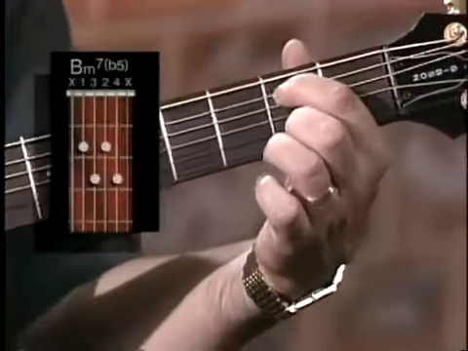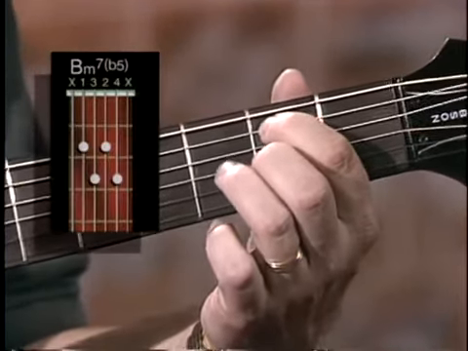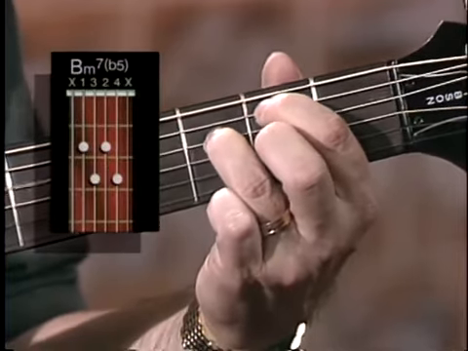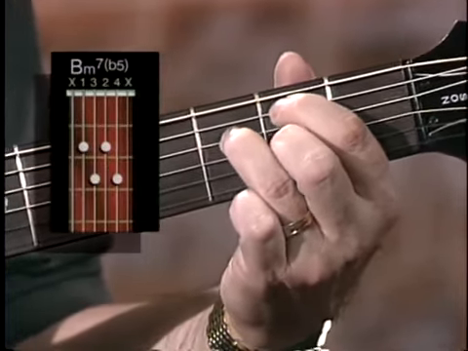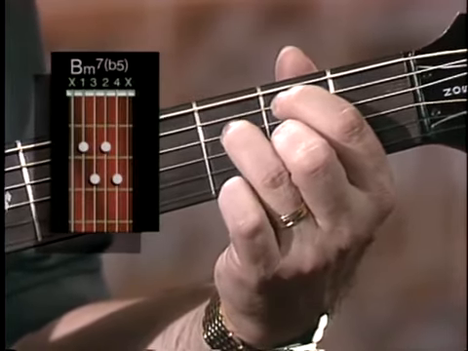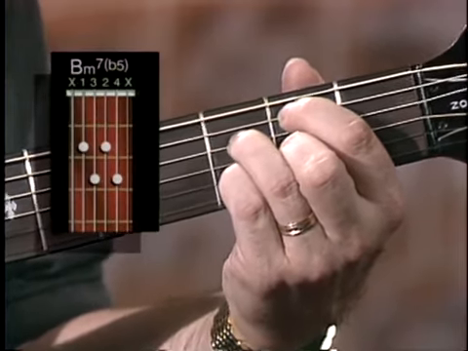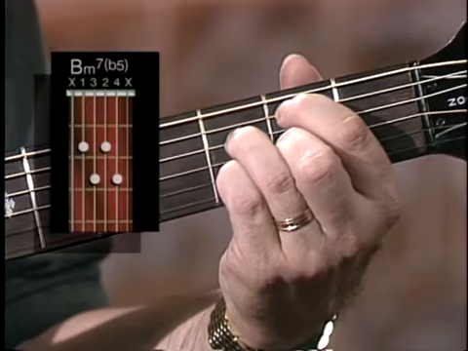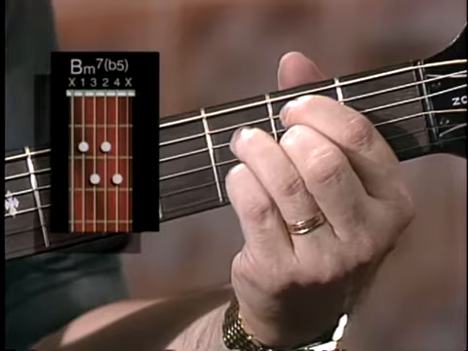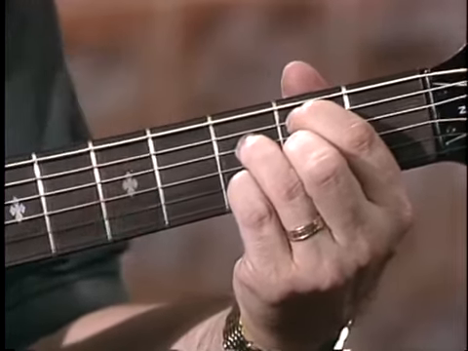Put your first finger on the 2nd fret of the 5th string. That's B, that's the root of the chord. Put your 3rd finger on the 3rd fret of the 4th string. Put your 2nd finger on the 2nd fret of the 3rd string. Now put your 4th finger on the 3rd fret of the 2nd string. Okay, now let's play those all together. That's B minor 7 flat 5.